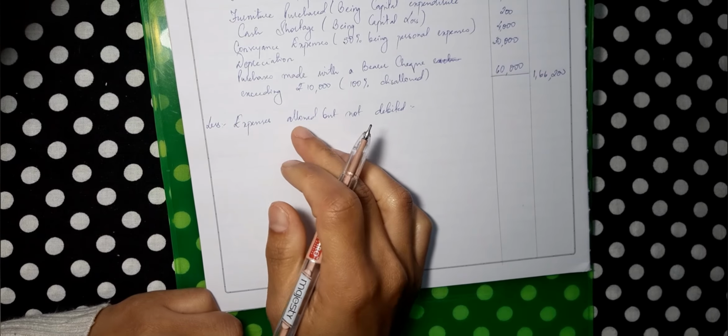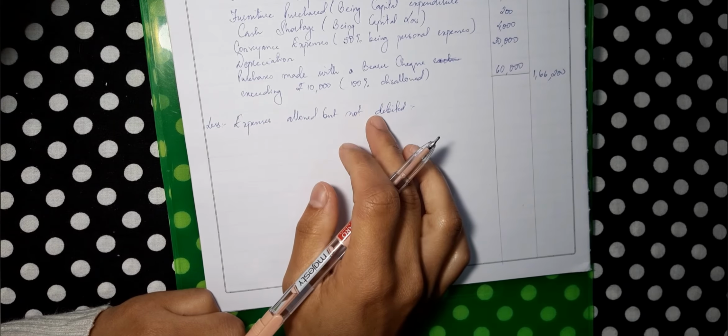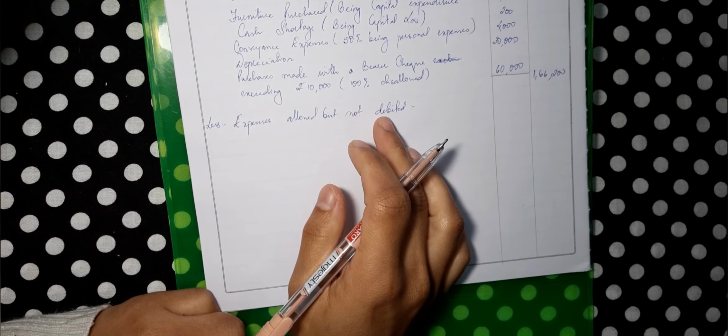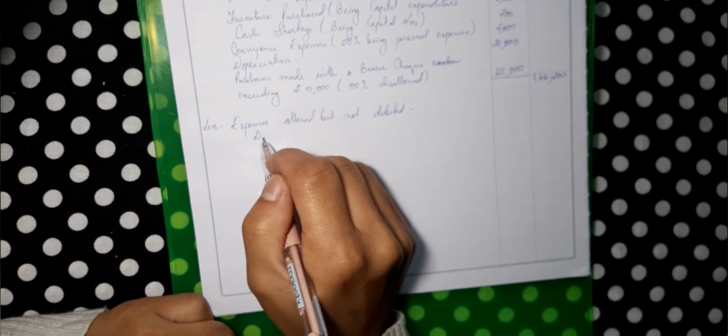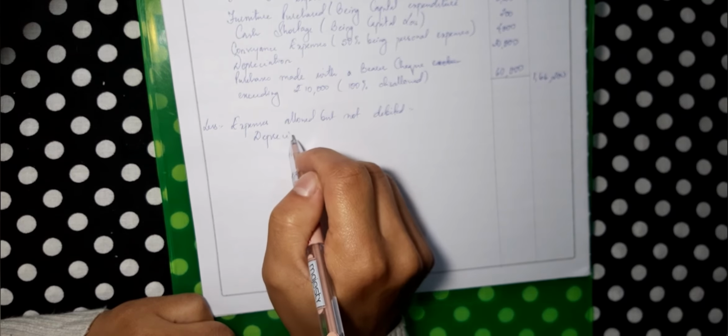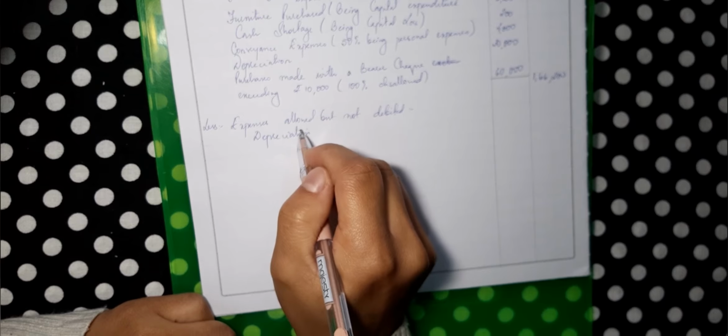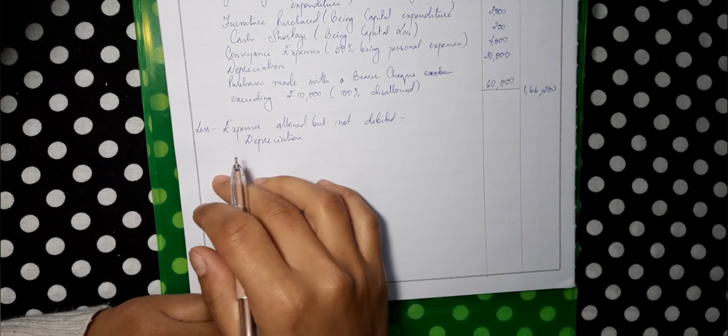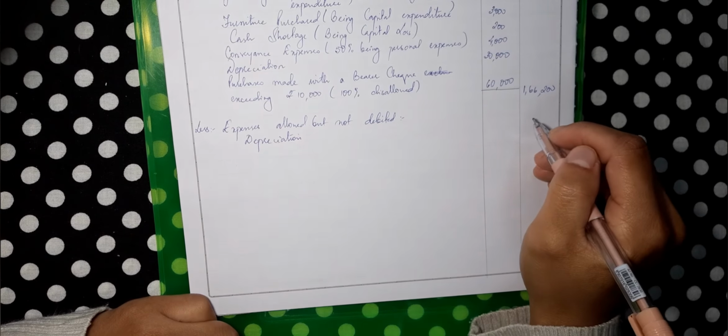So it is an expenditure which is allowed but which was not deducted when we were calculating the profit and loss account. So let's deduct it, less depreciation amounting to rupees 35,500. Now there is no other information, right? So I'll just bring it to the outer column straight away.